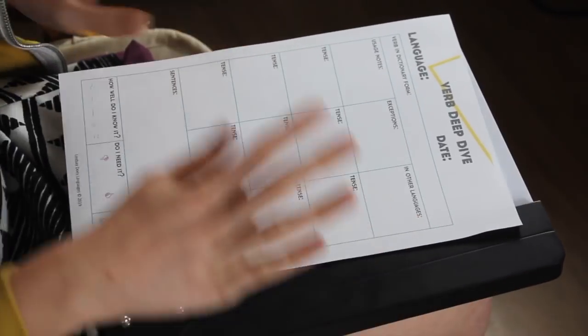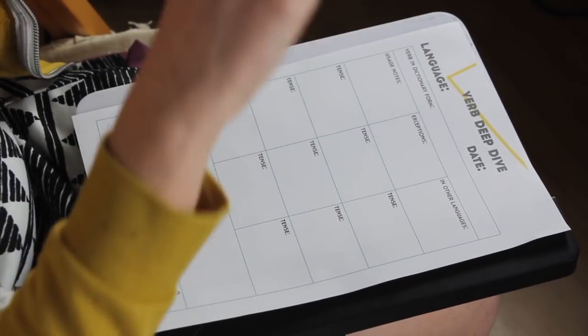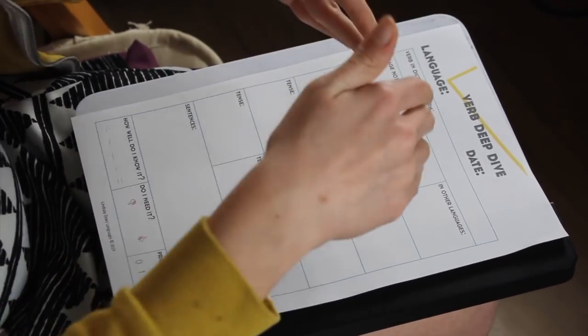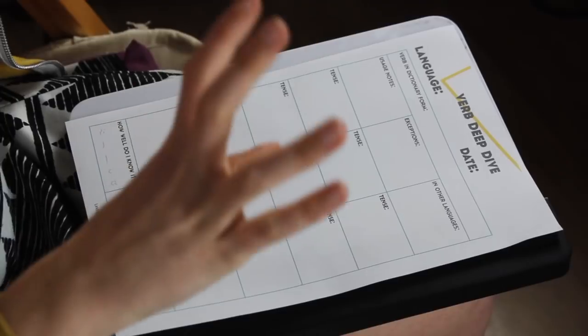And finally, the verb deep dive. So this one then, you've got space for the verb in the dictionary form, then usage notes, exceptions, and other languages again. I feel like that's really important. And then tense boxes, right?